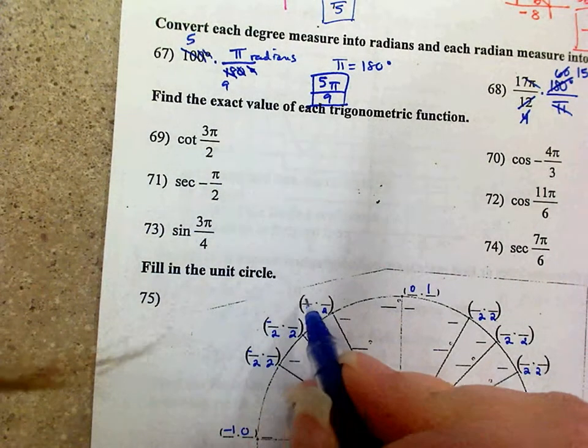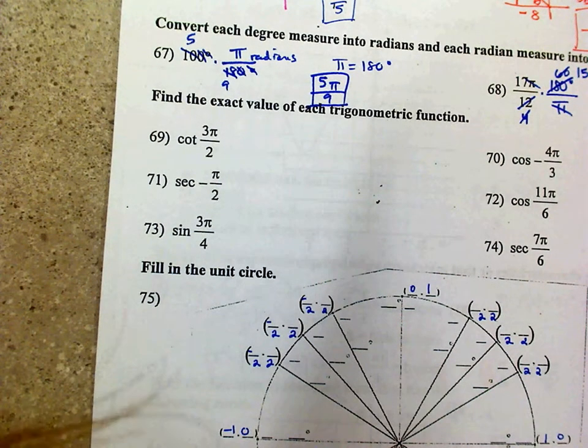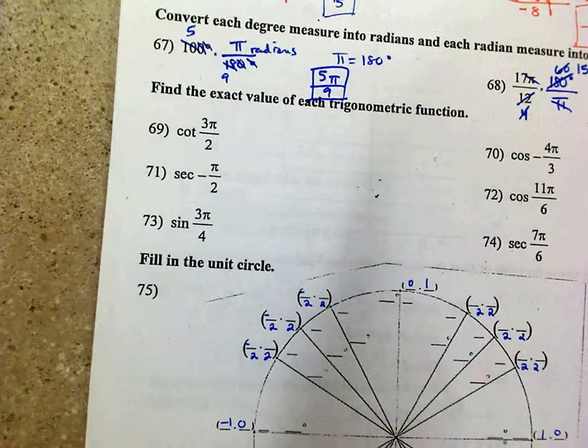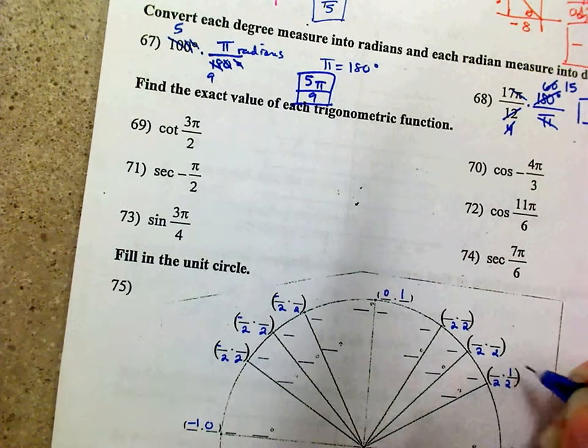Okay, so let's fill out our numbers. That's 0, so this is 1, 2, 3, square root of 2 and square root of 3, and then 1, square root of 2 and square root of 3.